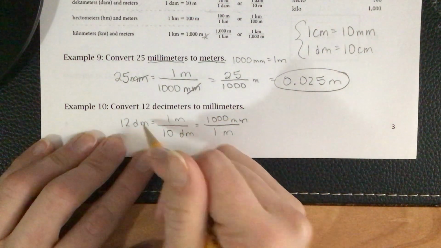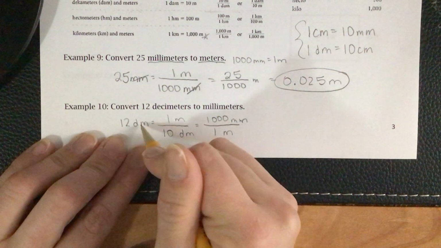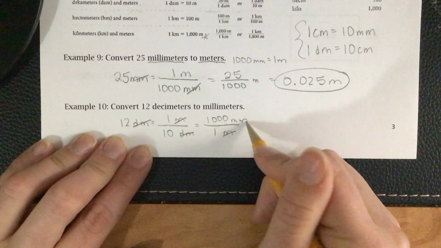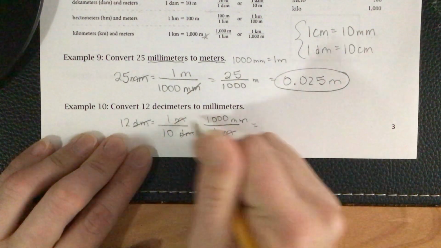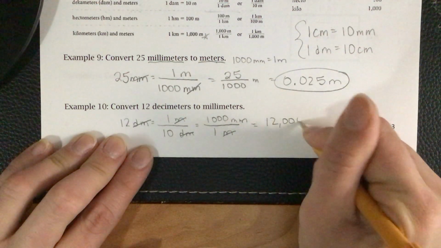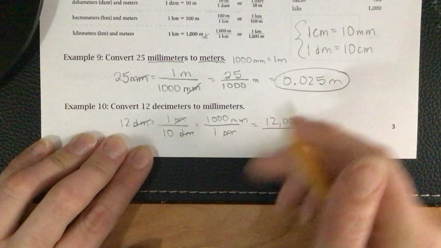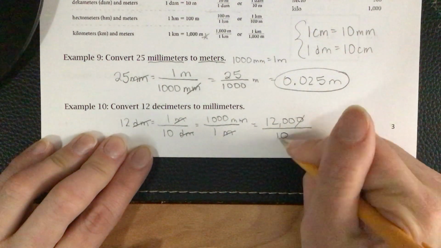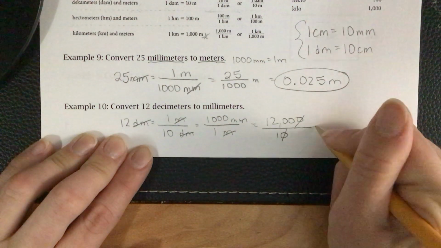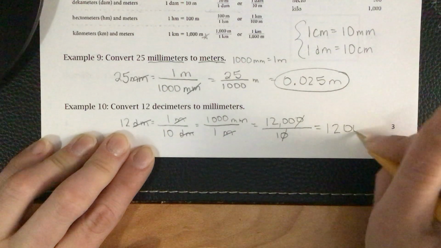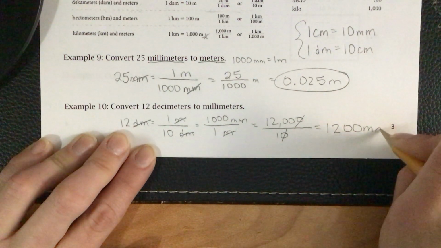So I'm going to actually use decimeters to millimeters. So decimeters cancels, meters cancels, and I get my millimeters. So I'm going to multiply across. 12 times 1 is 12, times 1,000 is 12,000. Divided by 10 times 1 is 10. I'm going to cross off the zeros because that's like dividing by 10, and I get my answer, and it's just what's on top, 1,200 millimeters.